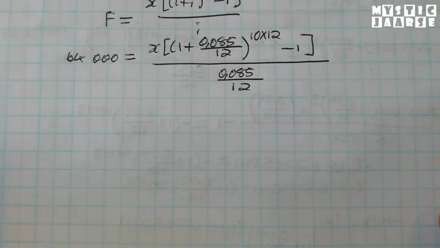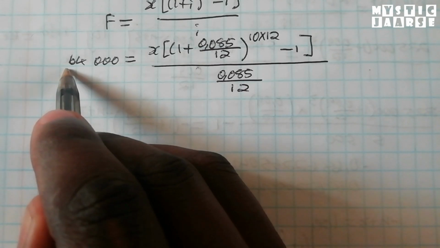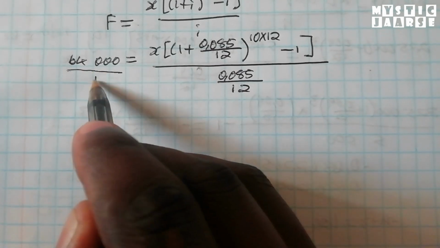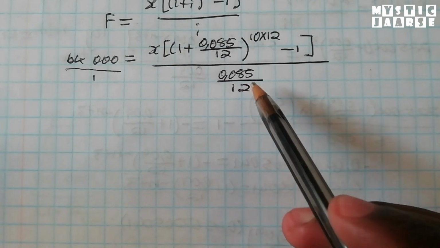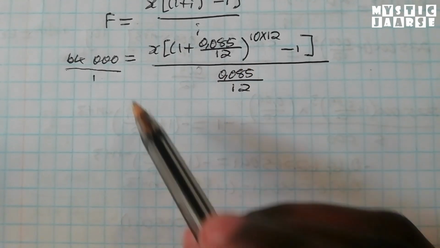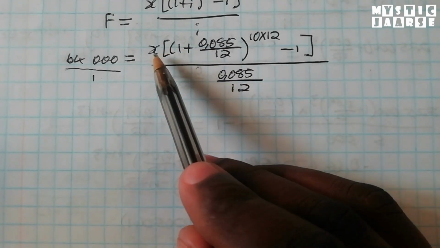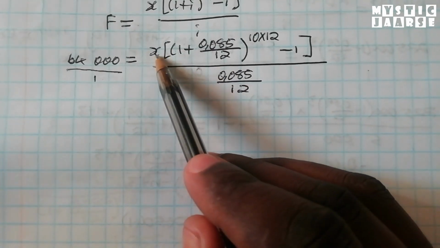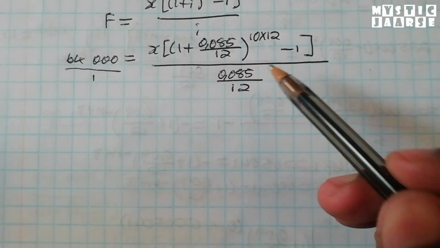Now this is where I'm going to do the magic again. Watch closely. So this number is divided by 1, right? I'm going to cross multiply. So 65,000 rands will multiply with this denominator. Then 1 will multiply with the numerator, right? And we are solving for x. Whenever we're solving for x and it is multiplied by something, we divide both sides by whatever.